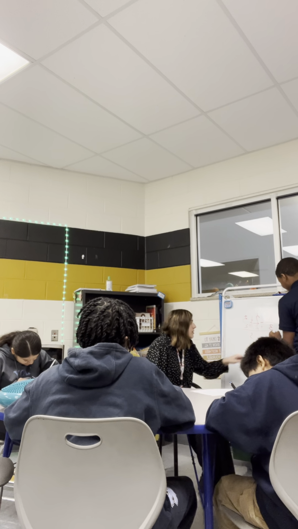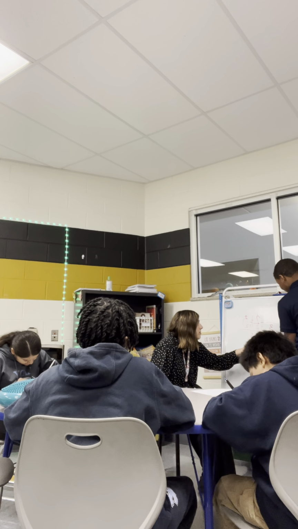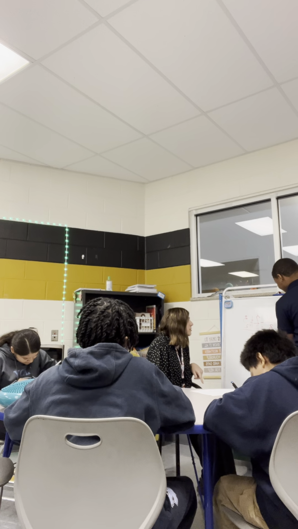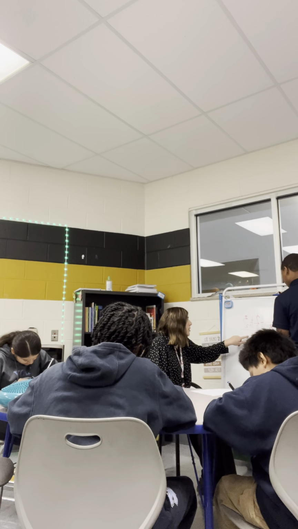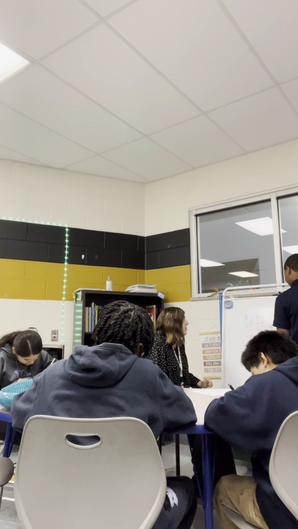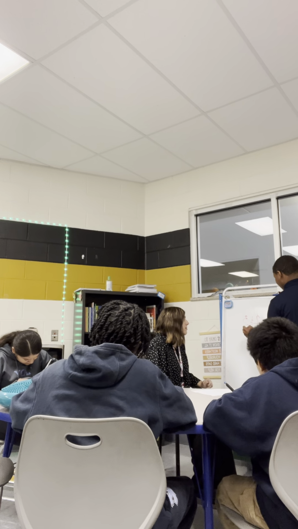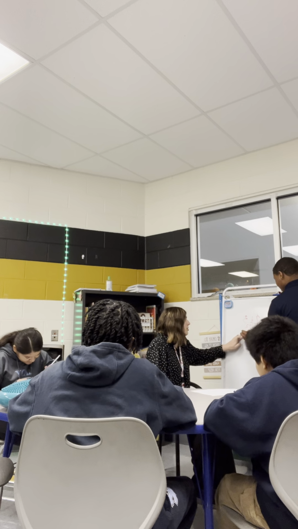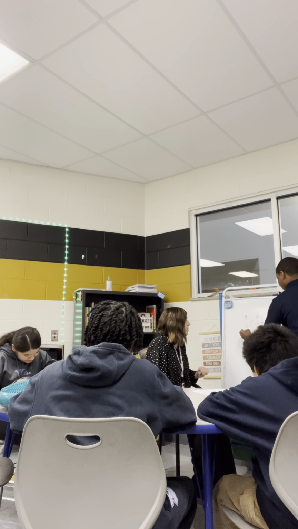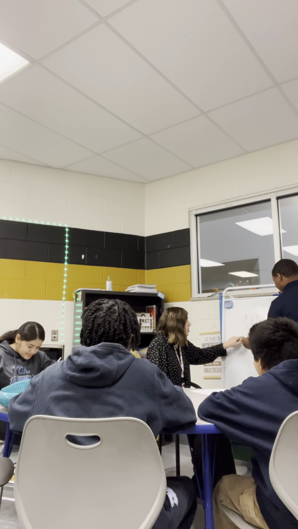So, I put 3 again right here. These cross off. What you do to one side, you do to the other. You multiply 5 by 3. So 5 times 3? 15. And then I usually do parentheses.